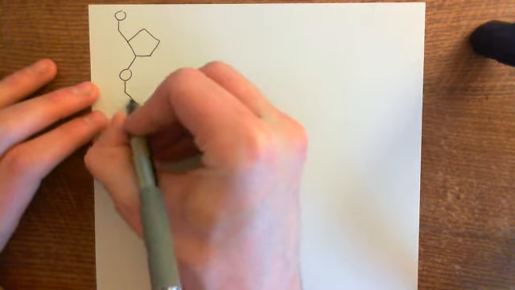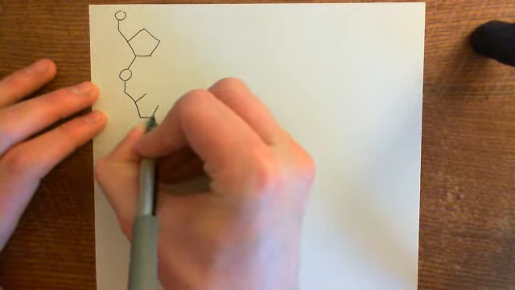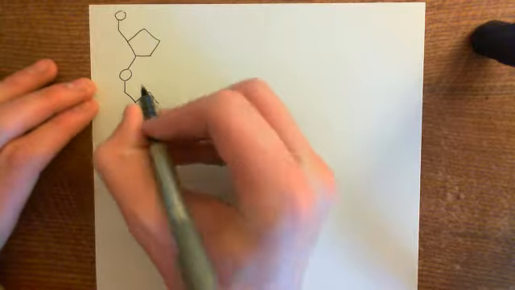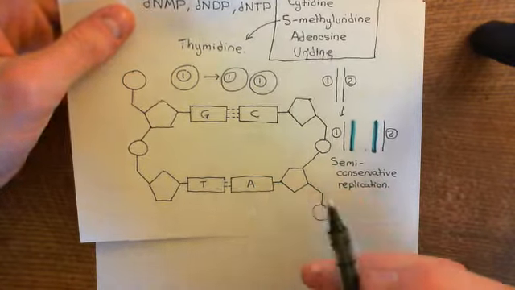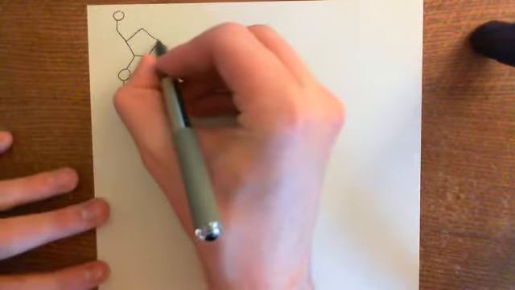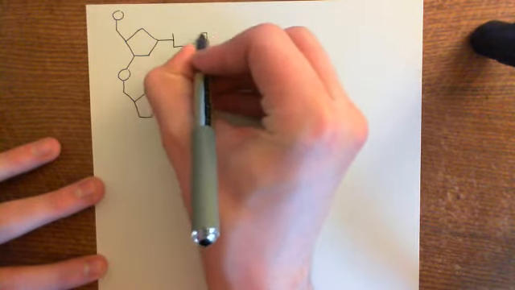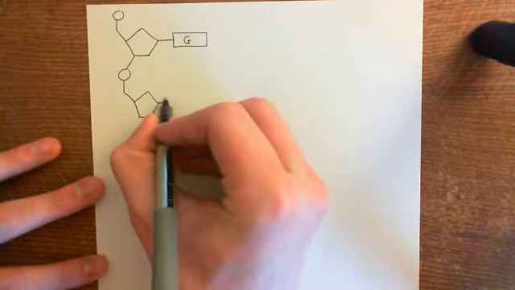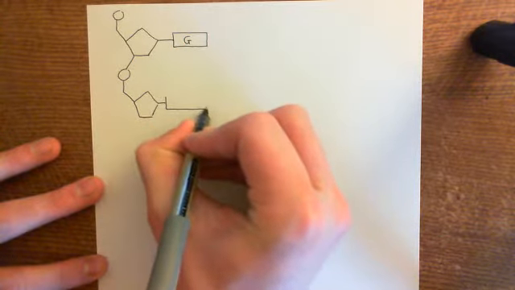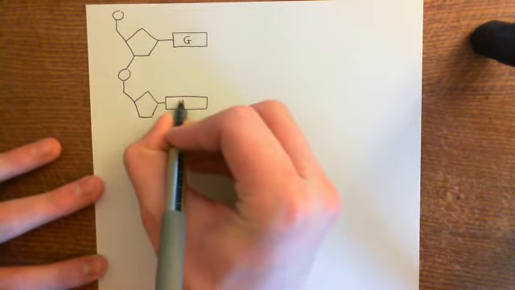Okay, so remember we just drew two deoxynucleotides here, so here are the sugar phosphate backbones, and the two organic bases that we had used on this strand were guanine and thymine. Okay, so let's put that here. So we'll have guanine here, okay, and thymine here.